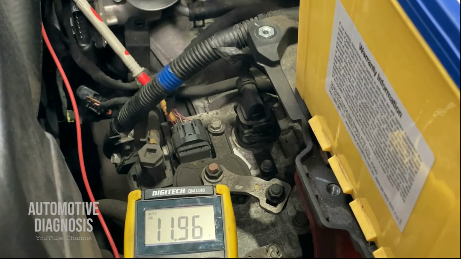But if you see the output voltage here is okay, but you still have the fault, you need to check the wiring on the other end, on the ECM side, because you may have a wiring problem or PCM problem, but you don't know which one is faulty right now. So you check the wiring one by one. If you find an open circuit or short circuit on the wiring, you get it fixed. But if the wiring is okay and you still have the fault, the problem could be from your PCM.